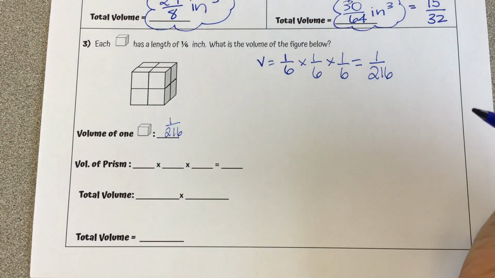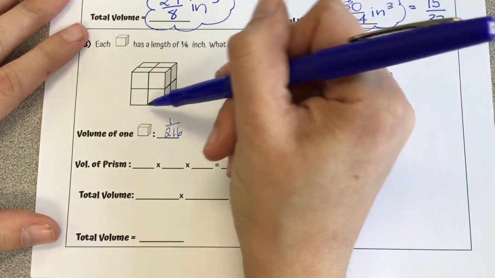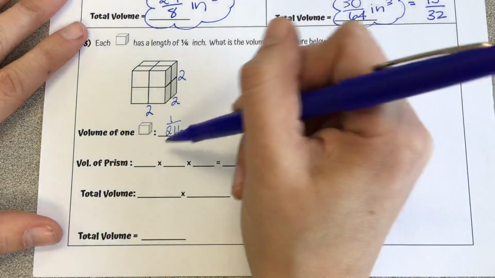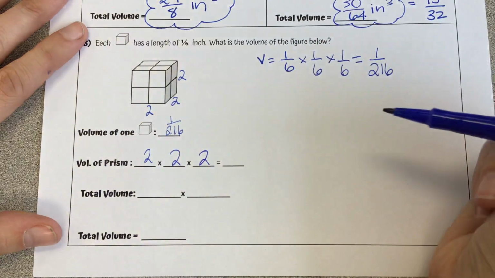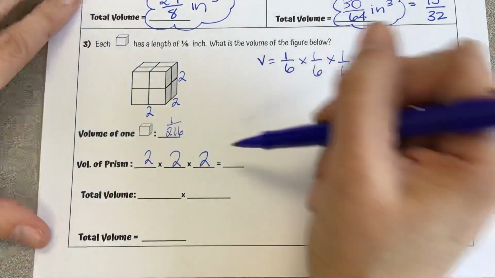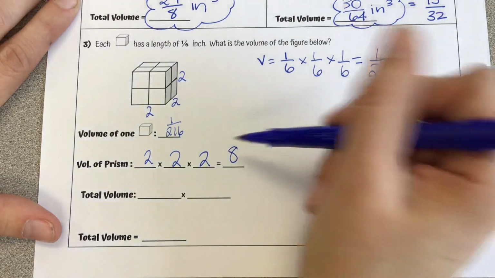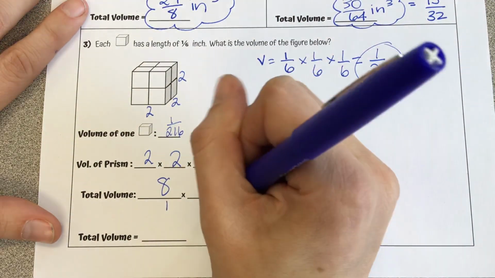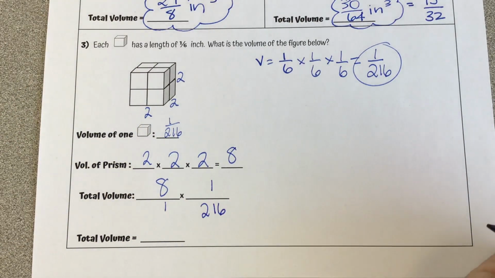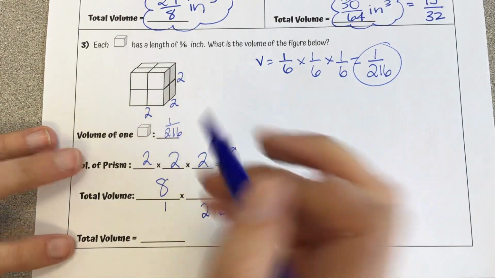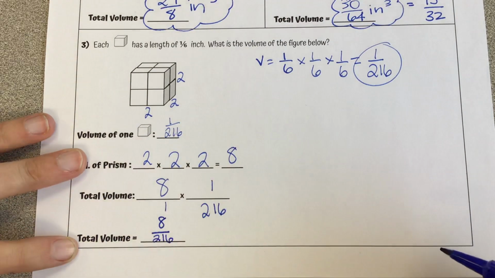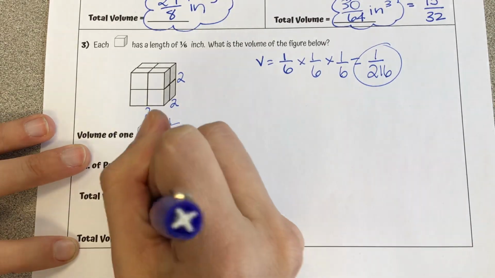So the volume of one cube is 1/216. For the volume of our prism, it's 2 across, 2 going to the back, and 2 for the height. So 2 times 2 times 2. 2 times 2 is 4. 4 times 2 is 8. So our total volume of 8, or 8 over 1, is being multiplied by our volume of the cube, which is 1/216. So I'm going to multiply those across. 8 times 1 is 8, over 1 times 216 is 216 inches cubed.